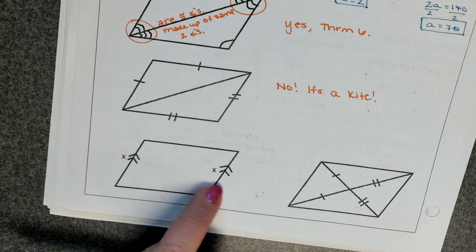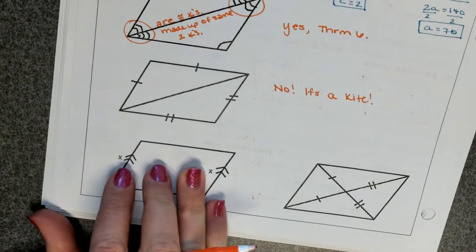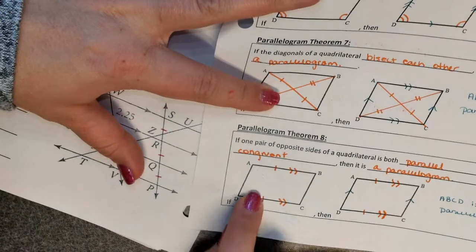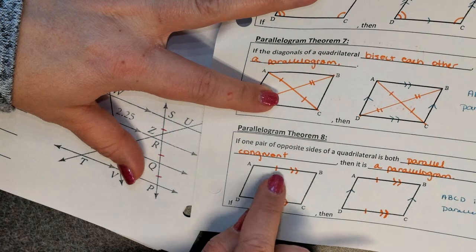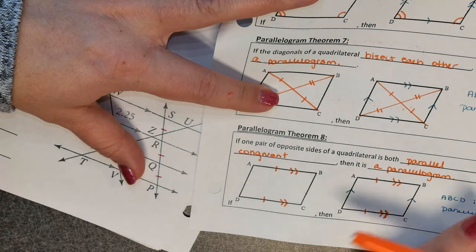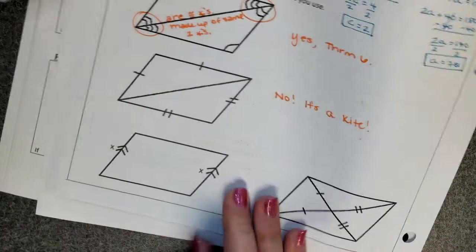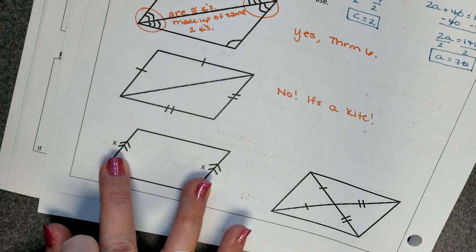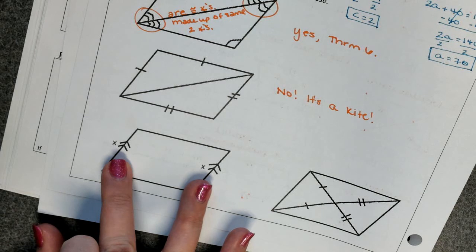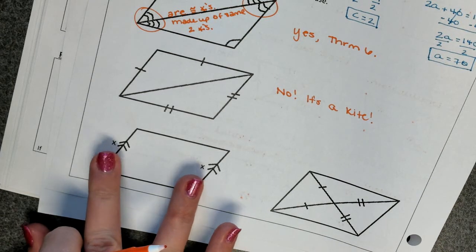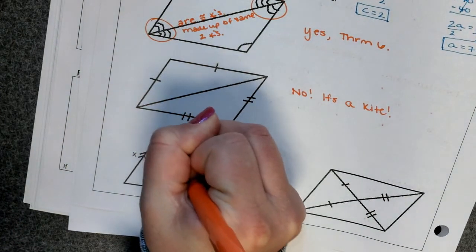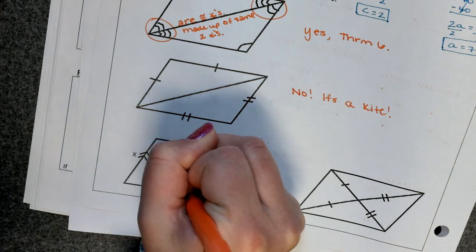Okay, this one has only one set of opposite sides labeled. So let's look and see if the theorem only talks about one set of opposite sides. Theorem 8 talks about just one set of opposite sides, and it says that they have to be parallel and congruent. Are these lines parallel? Yes, that's what those arrows mean. Are they congruent? How do you know they're congruent? They're both marked X. If they're both marked X, that means they have the same length, meaning that they are congruent. So this is yes, and that's from Theorem 8.